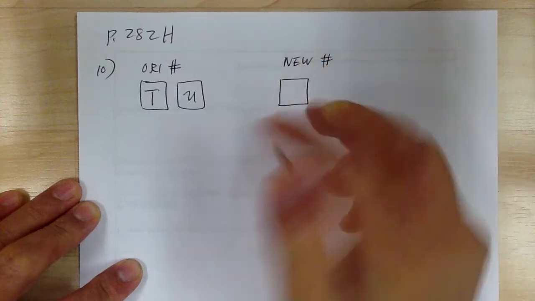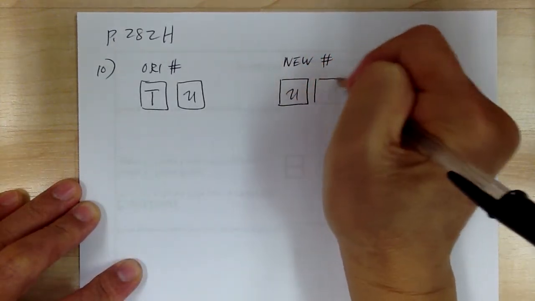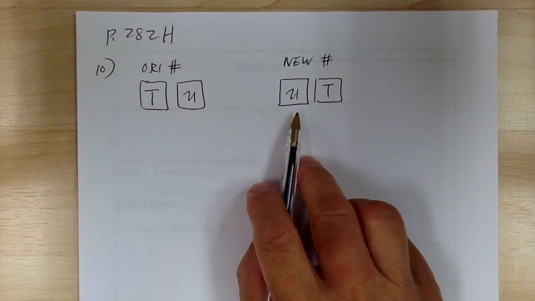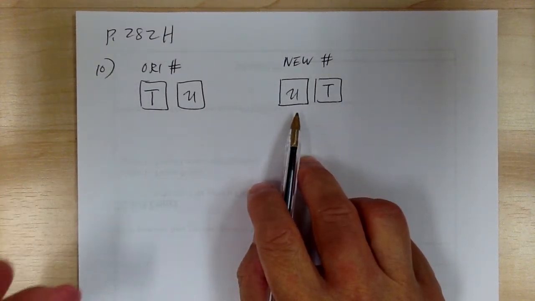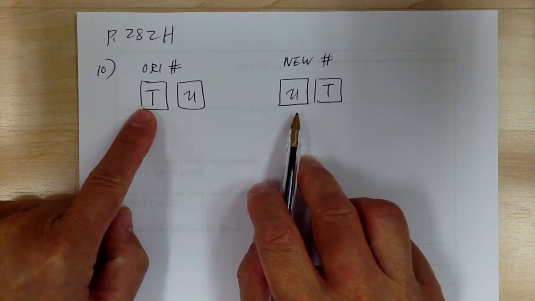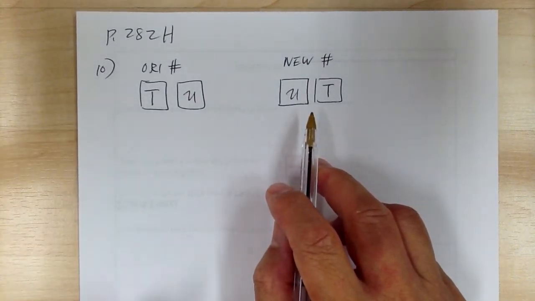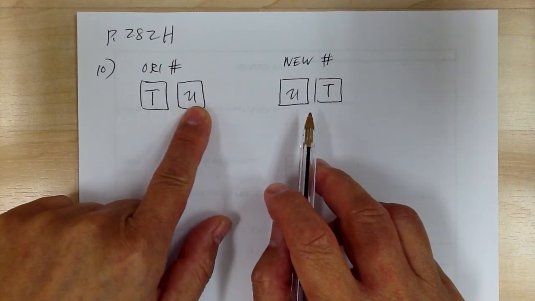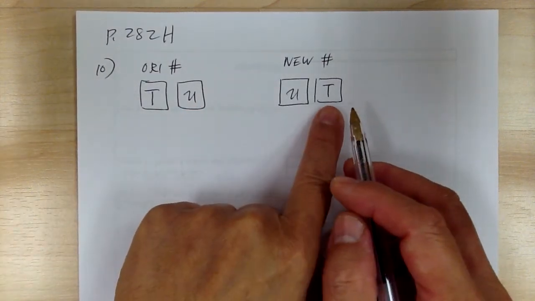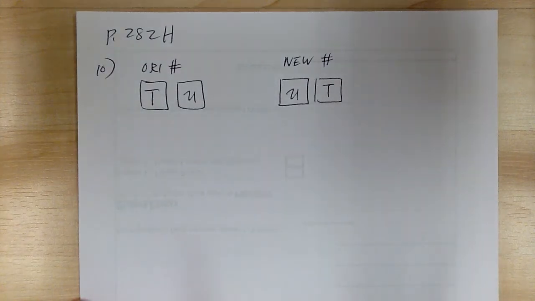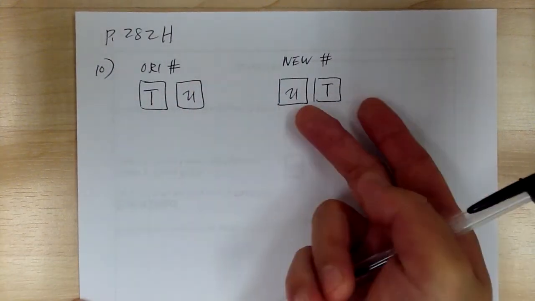And the new number is when it's reversed, so it'd be u and t. Now, it's not always reversed. In some problems, they will say the tens digit is doubled, in which case you're going to get 2t. So you can do whatever. They can say maybe the unit digit is reduced by 5, then you're going to get u minus 5 instead. So you've got to do exactly what it says. Over here it is reversed, so that's why you switch.